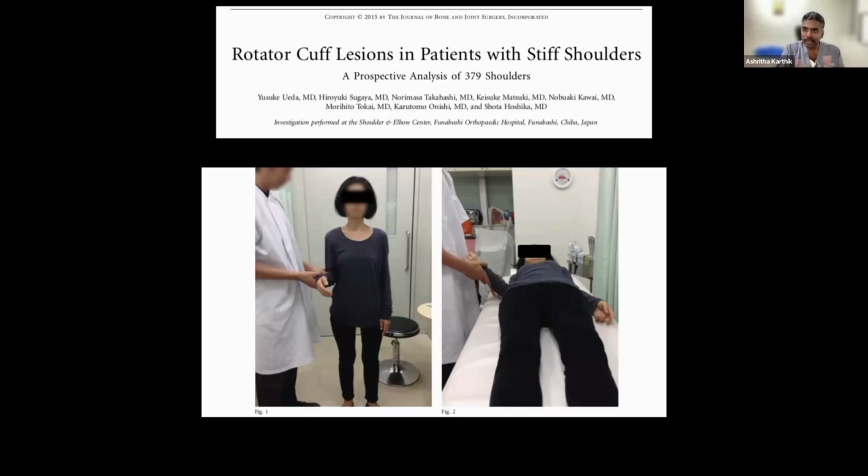Obviously, the X-ray has to be normal. It could be OA also. It can be osteoarthritis also. Severe osteoarthritis will not have any extension. So this is a paper you should go through.